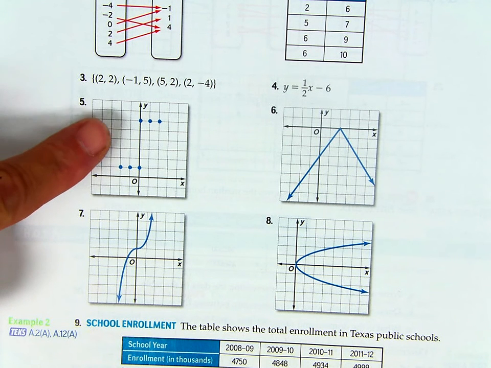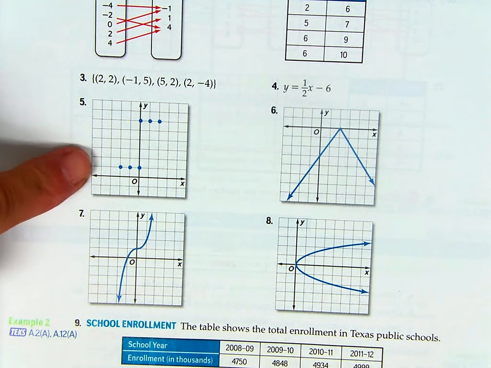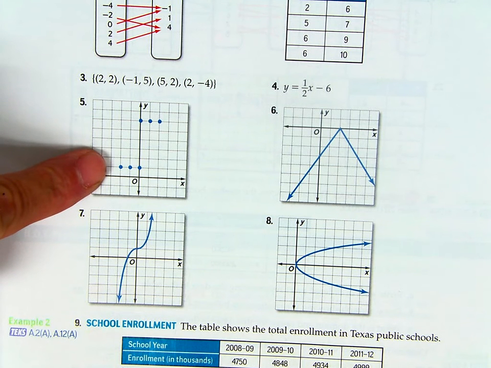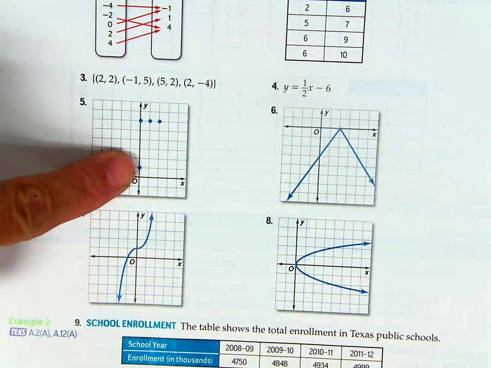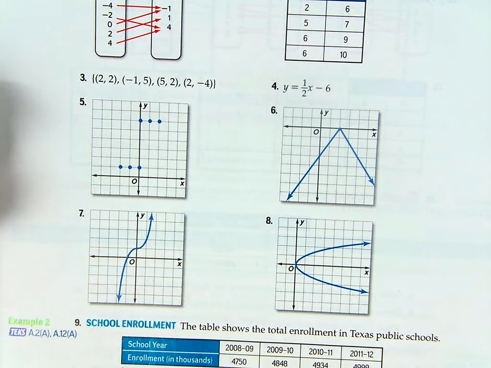What kind of answer will you give if it's a graph? Has to pass or fail the vertical line test. So does this pass the vertical line test? No. It does here. It does here. Oops, it doesn't here. So the answer to number 5 is no. It's not a function.